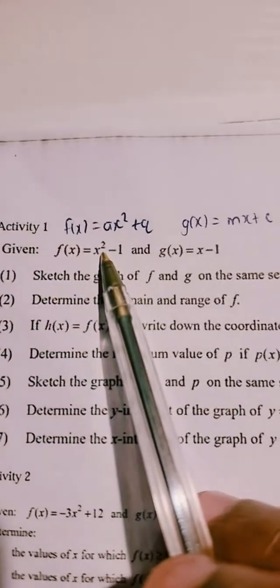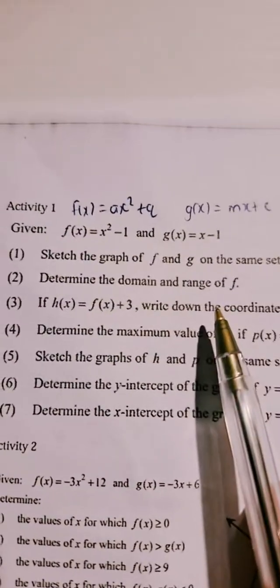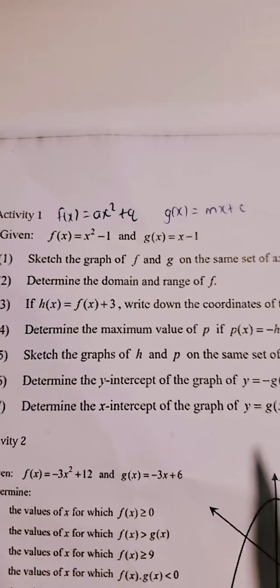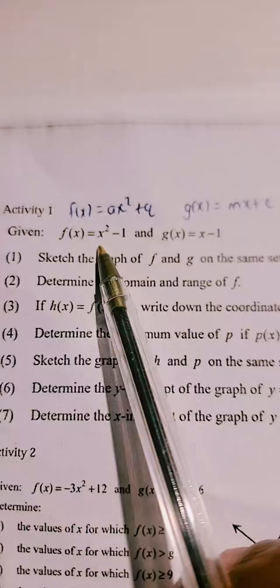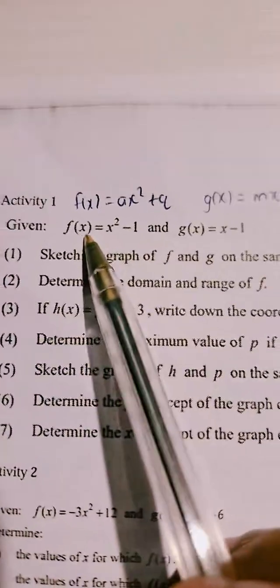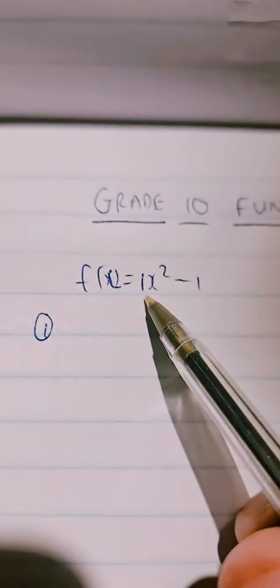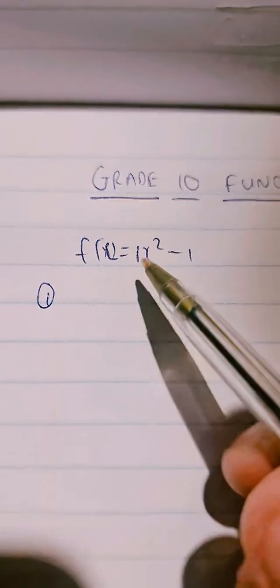Both the parabola and the straight line can be sketched using the dual intercept method, and the reason why I say so will be explained just now. So let's take this function f of x is equal to x squared minus 1. Here, the coefficient of x squared is 1. As we sketch, we need to first look at the value of the coefficient of x squared. a is equal to 1, which means a is greater than 0.